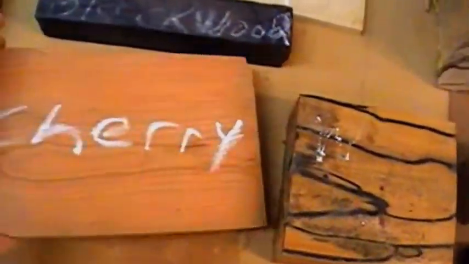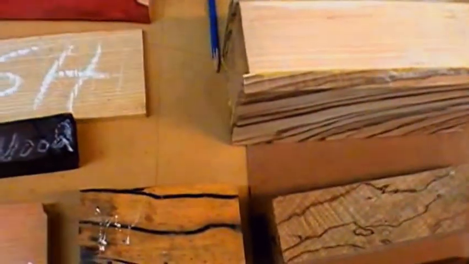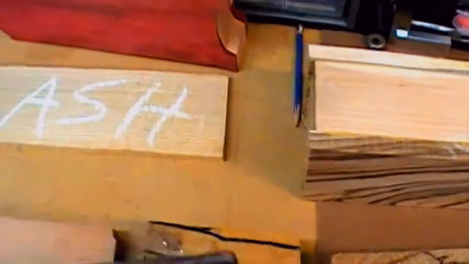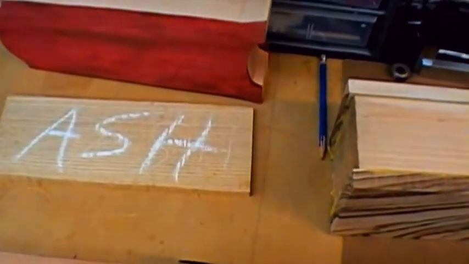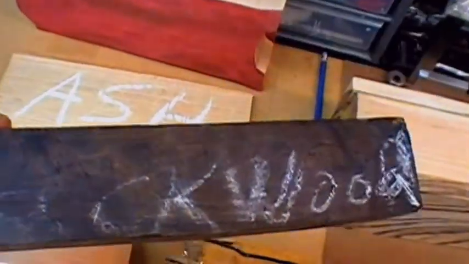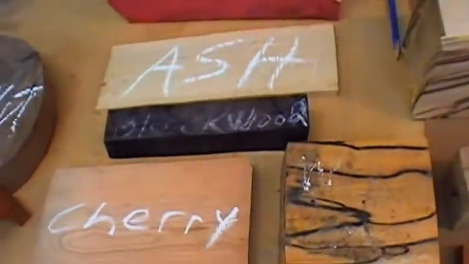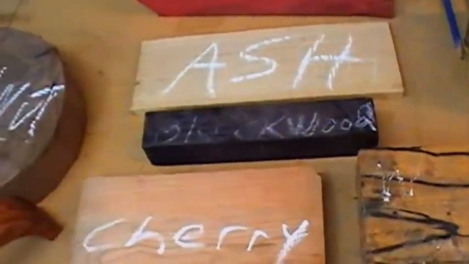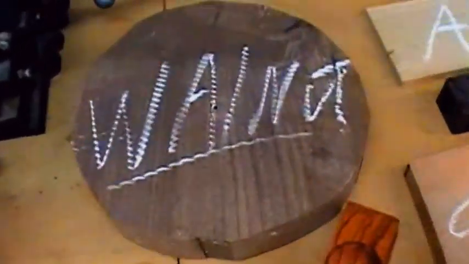We got cherry. Cherry is a common cabinetry kind of wood as well. Ash, you can tell ash by the pronounced tight lines, pretty much straight grained. A common wood as well. African blackwood is extremely dense and hard, and a very nice wood to work with as far as turning. It's hard, it'll blunt your edges pretty quick. You got to keep your tools nice and sharp.